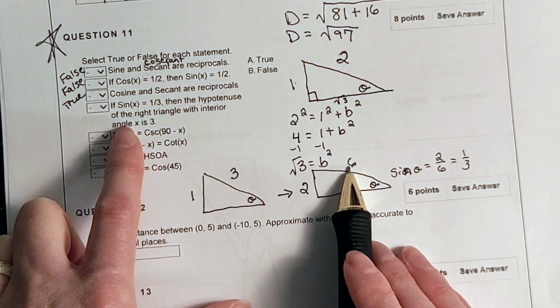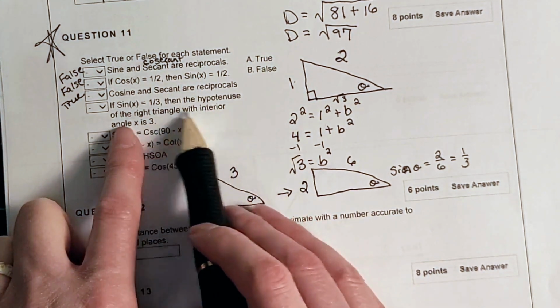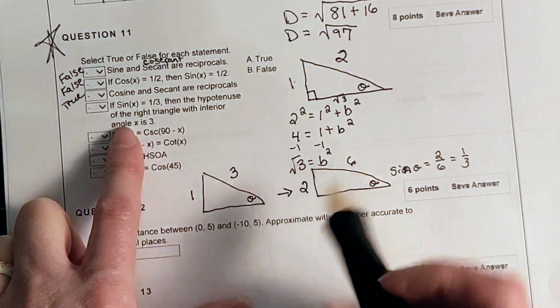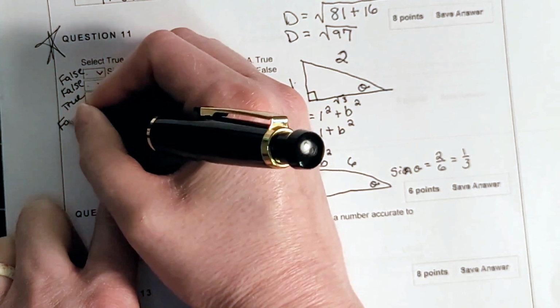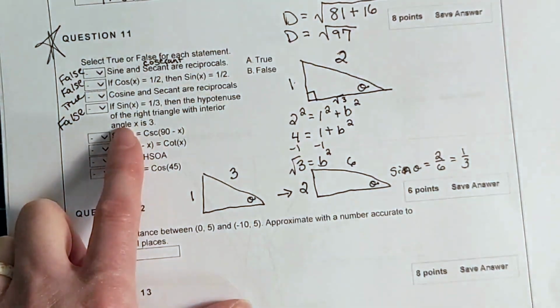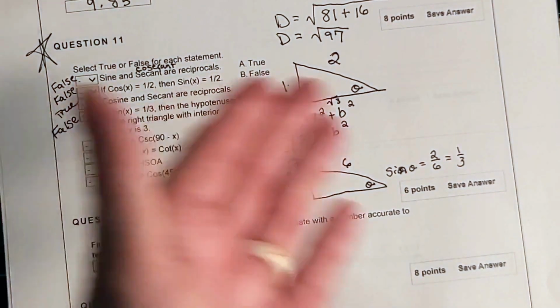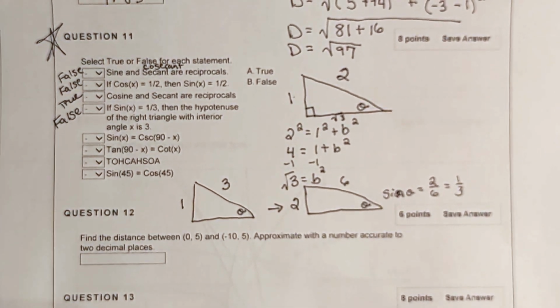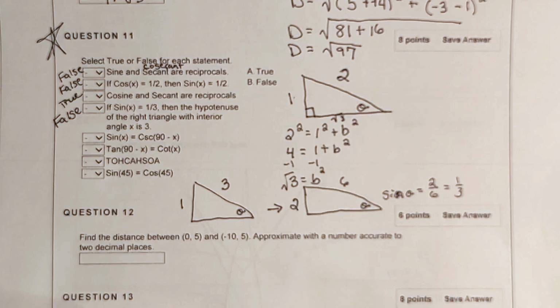But if I look at the length, it's not 3, it's 6. So the hypotenuse isn't 3, it's 6. So this is false. Okay, and then of course you could multiply everything by 3, and you could times everything else by different numbers, and again it would still be false.